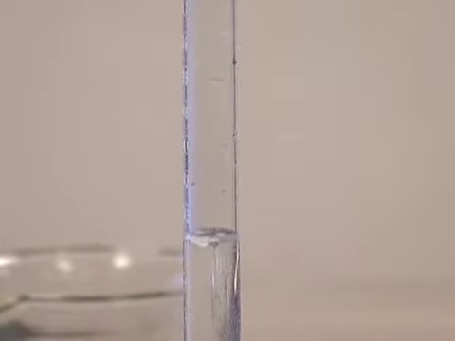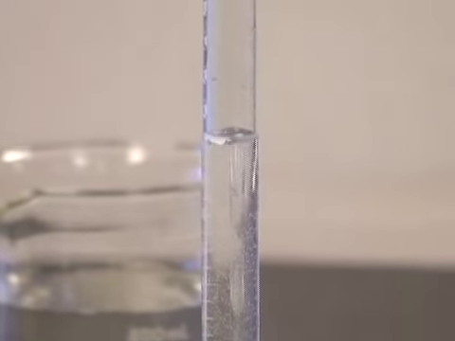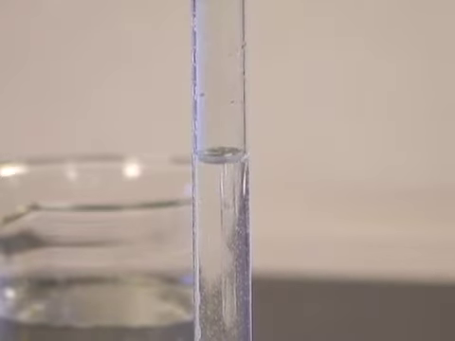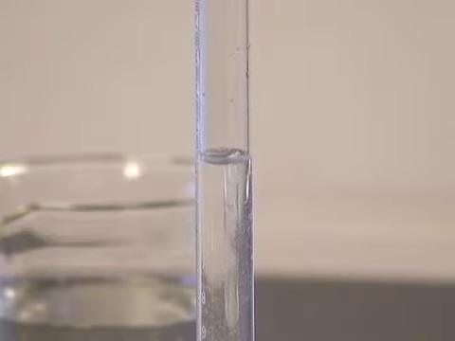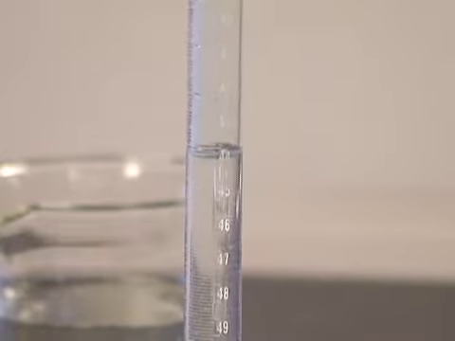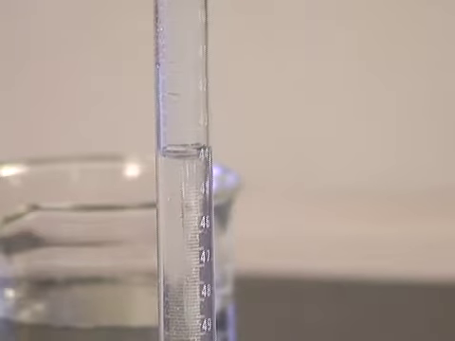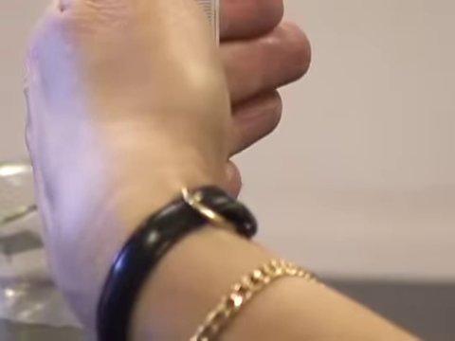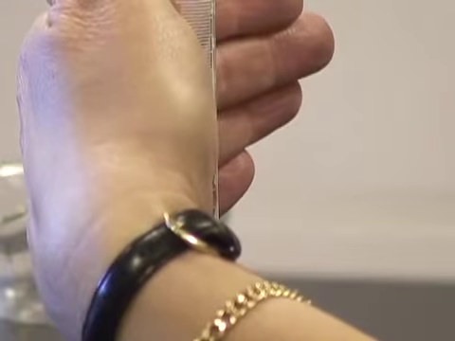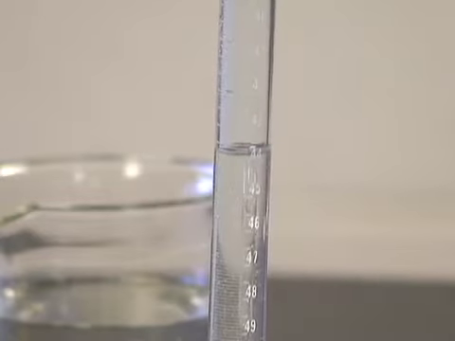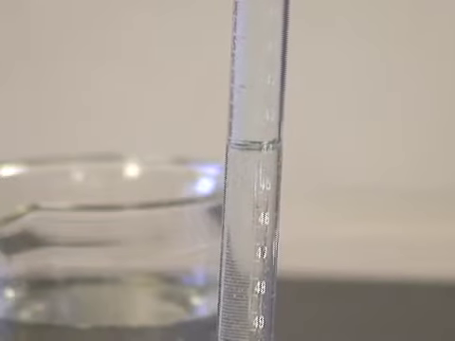And I see I just have a little tiny piece bubbling away. One little piece broke off. Almost. And there we go. No more magnesium to be seen. And I need to get my final volume. And my final volume is 45.2 milliliters. And as long as we're consistent with the way that we're reading this, that's what is most important. Reading it consistently.